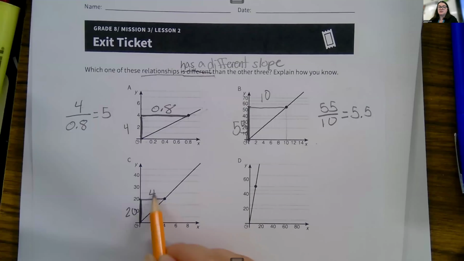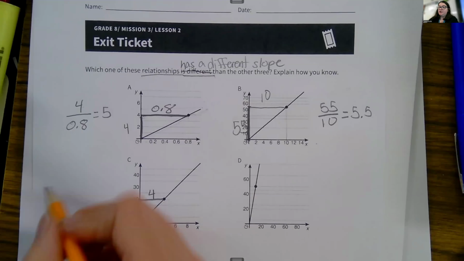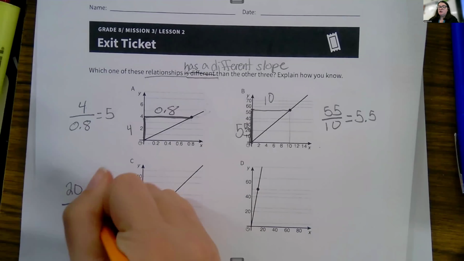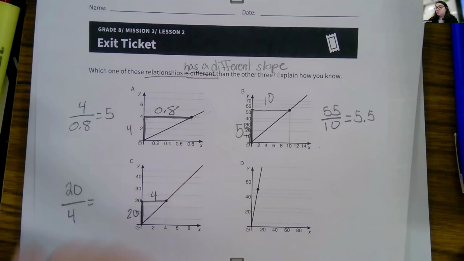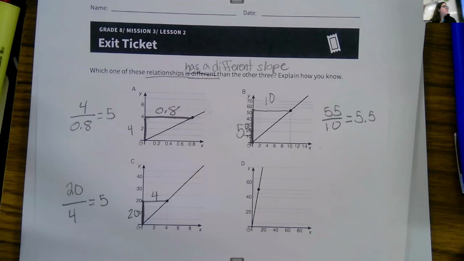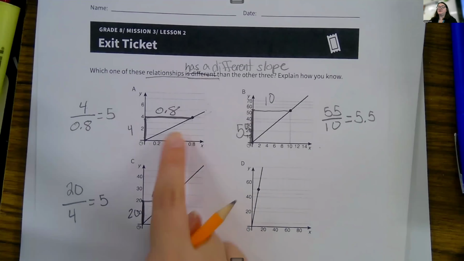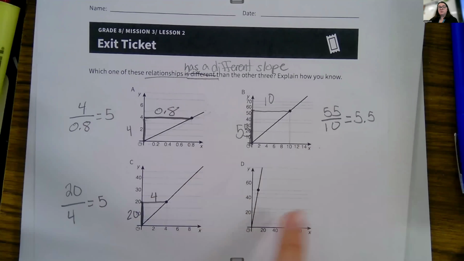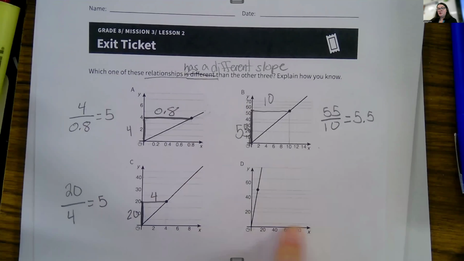So my horizontal is 4. So vertical of 20 divided by my horizontal of 4. 20 divided by 4 is 5. So this one's 5, this one's 5, this one's 5.5. So let's see if this one is also 5 or if we get something completely different.